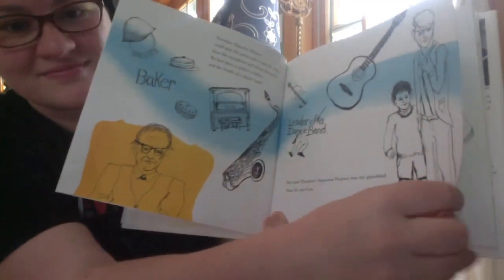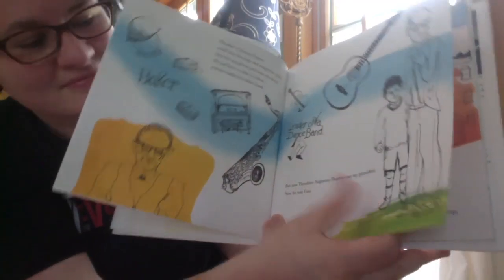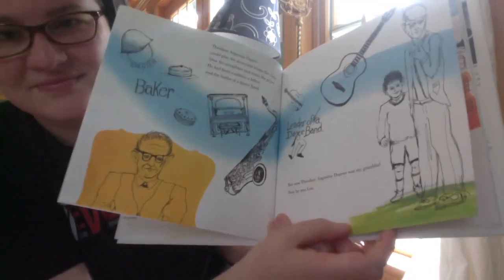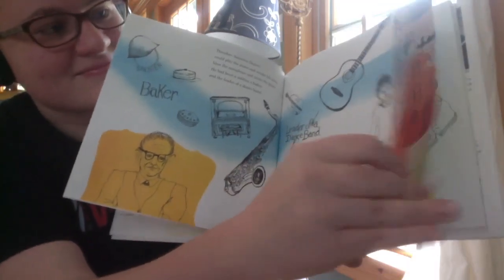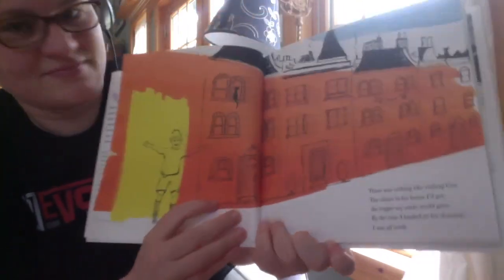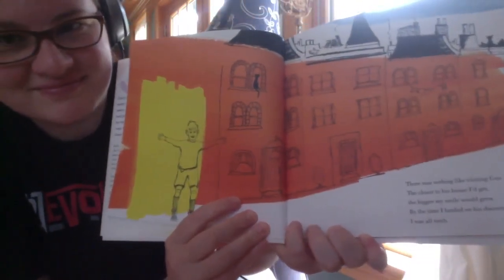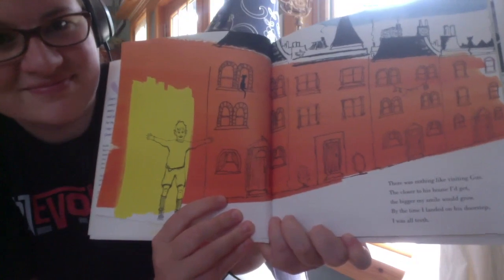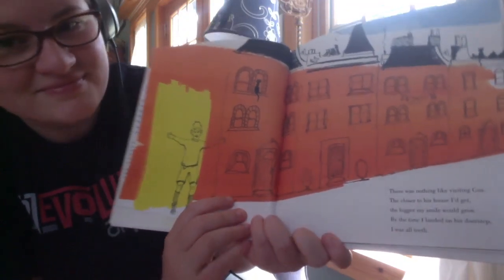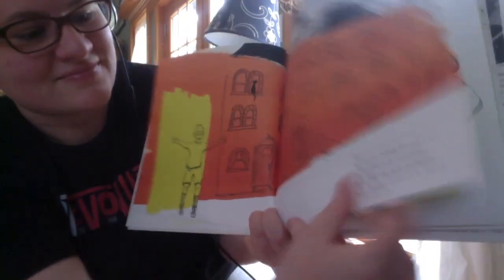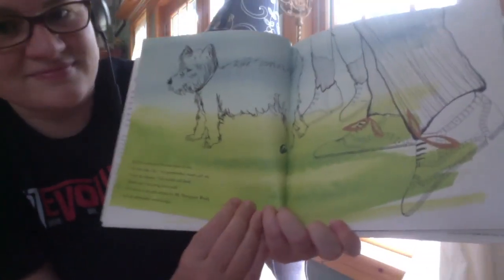He had been a soldier, a banker, and the leader of a dance band. But now Theodore Augustus Dupree was my granddad. Now he was Gus. There was nothing like visiting Gus. The closer to his house I'd get, the bigger my smile would grow. By the time I landed on his doorstep, I was all teeth.